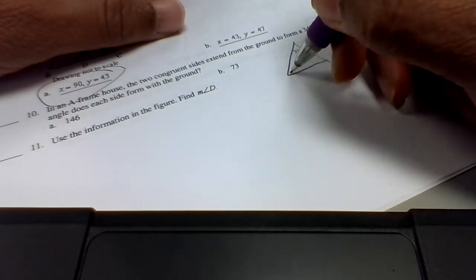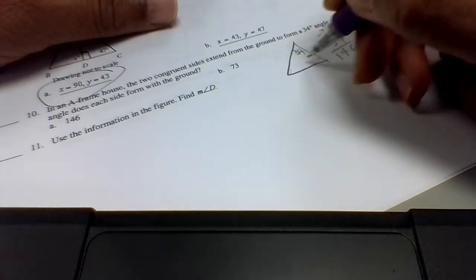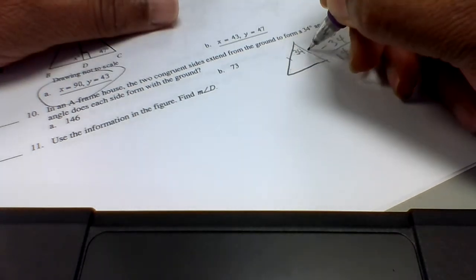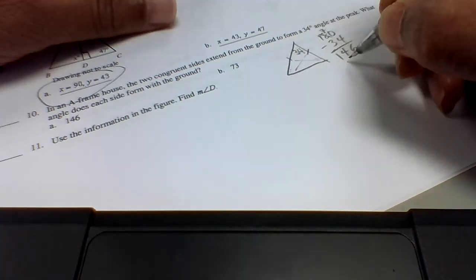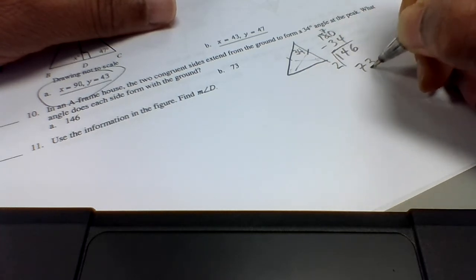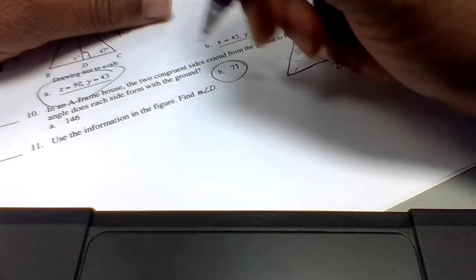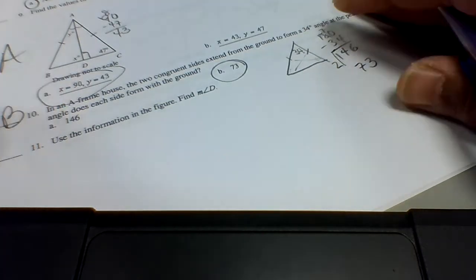Now, each one of these angles at the bottom can't be 146. These two angles we know are congruent to each other because they're across from the two congruent sides. So I'm going to divide this by 2 and get 73. So 73 is my answer, which is B, not the 146.